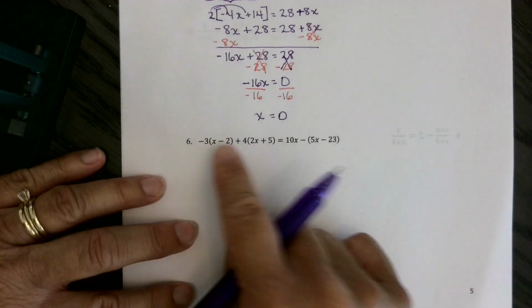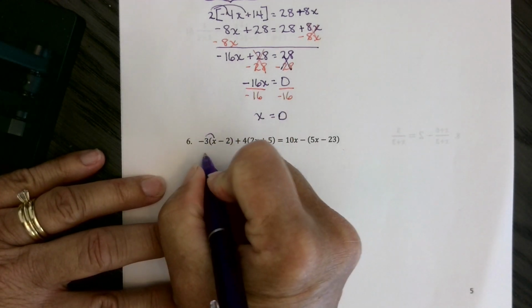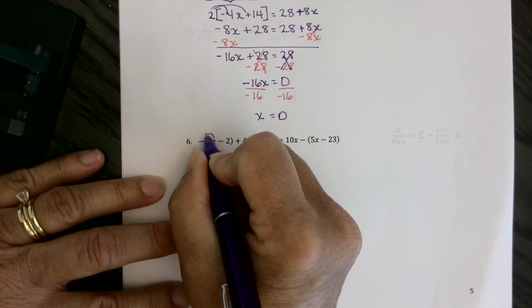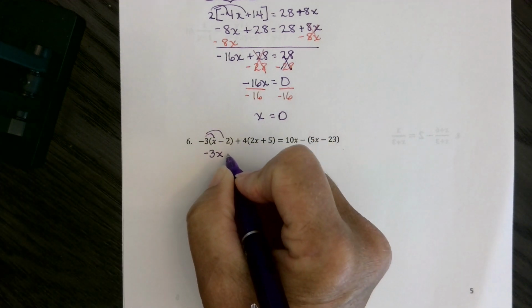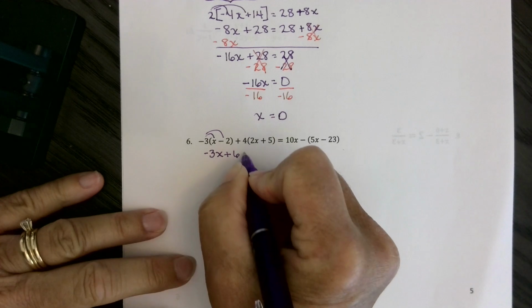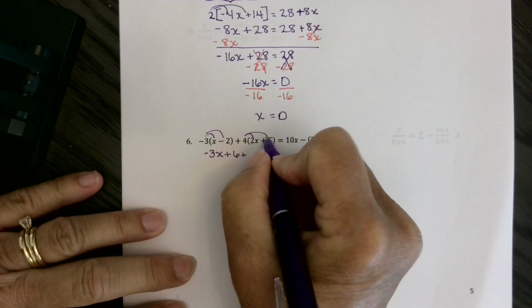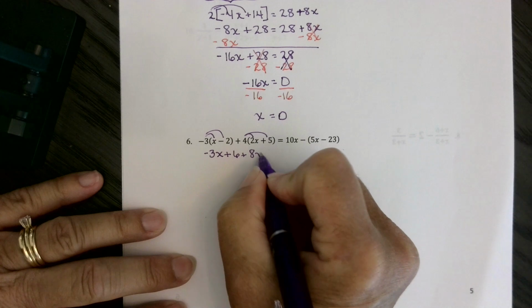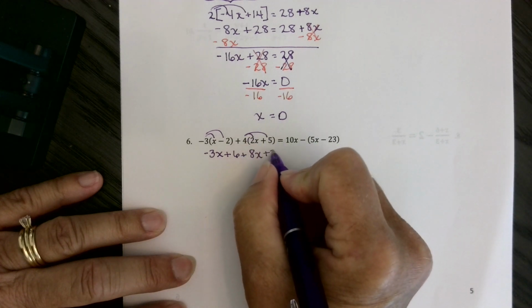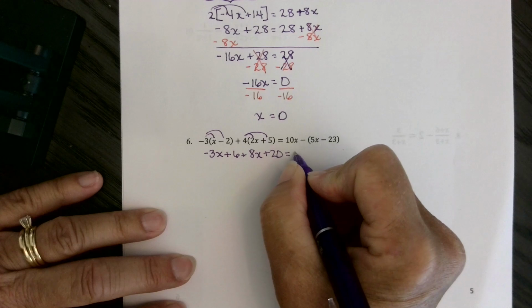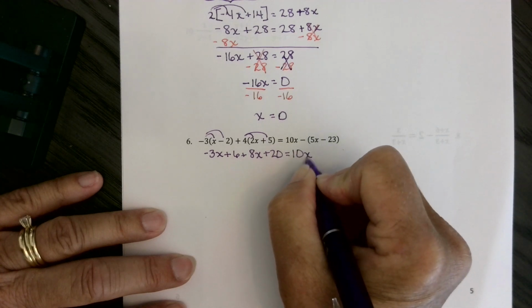Okay, this one right here. This gives us negative 3x. Negative 3 times a negative 2 is a positive 6. We're going to distribute here. 4 times 2x is 8x. 4 times 5 is 20. Equals 10x.